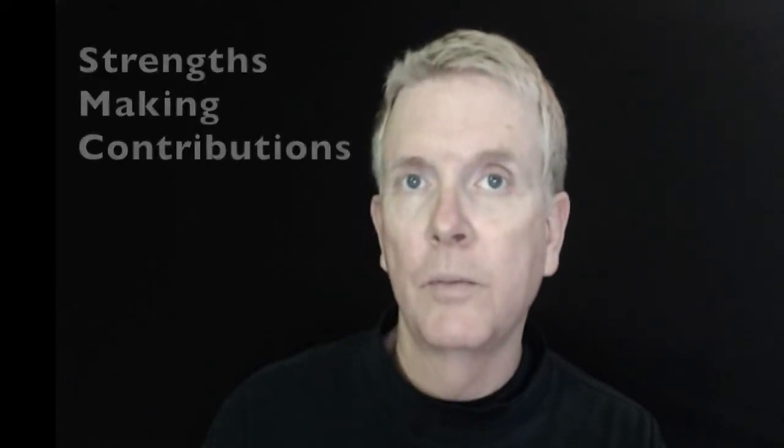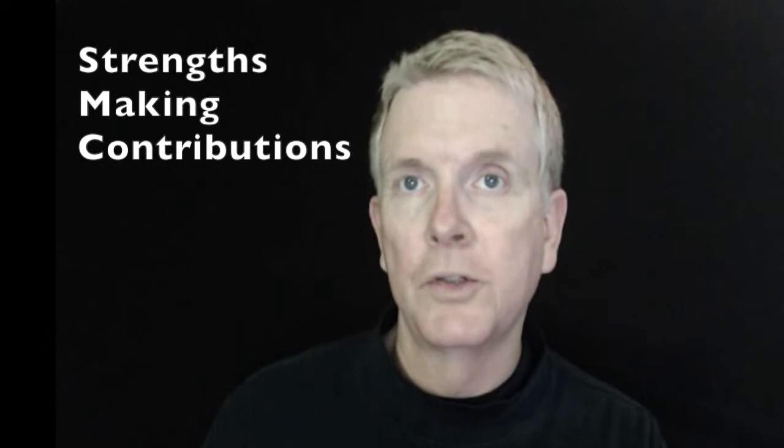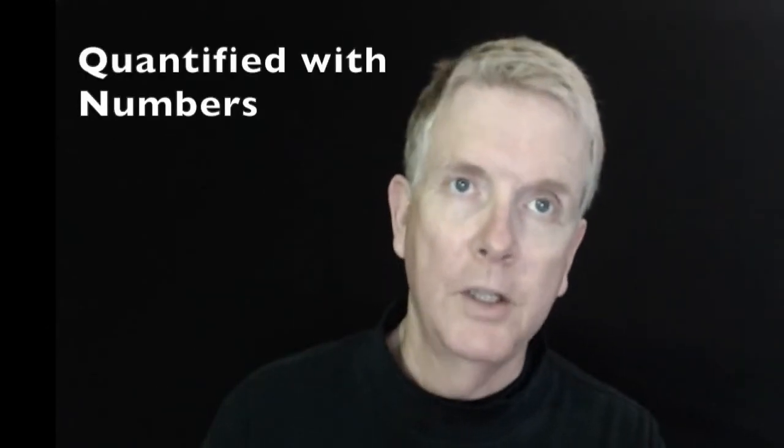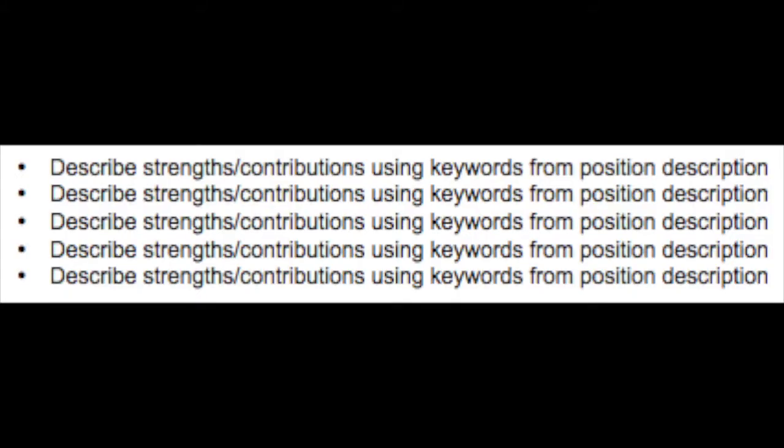The bullet points should show how the strength made a contribution, and when possible it should be quantified. For example, strong salesperson exceeding quota by 23% year in, year out, or year over year. Fast data entry, certified 61 words per minute with 0 errors.